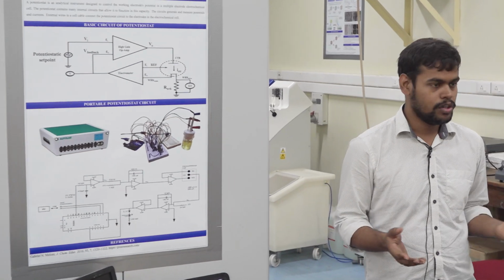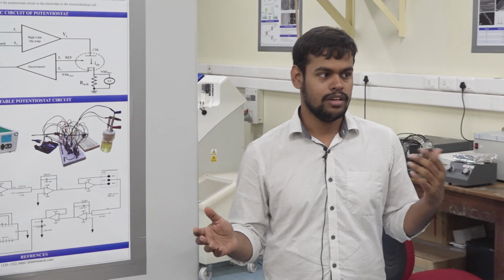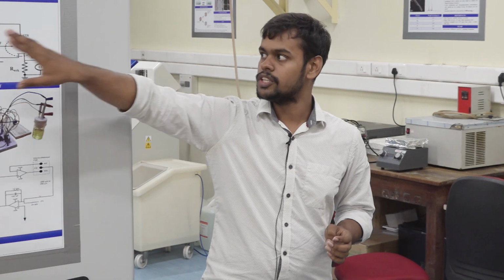Why do we need a portable potentiostat? Because nowadays everything is going portable, and using this potentiostat you can do sensing at your home. You can do corrosion sensing at your home. You can do fruit sensing at your home, to see how much pesticide it contains, how much herbicide it contains, and other things also. So how things go is, I will first take you to this point.